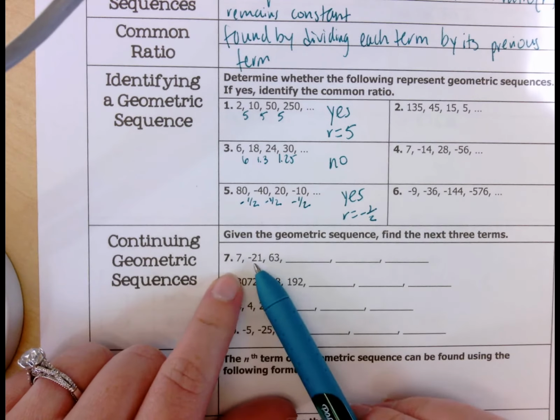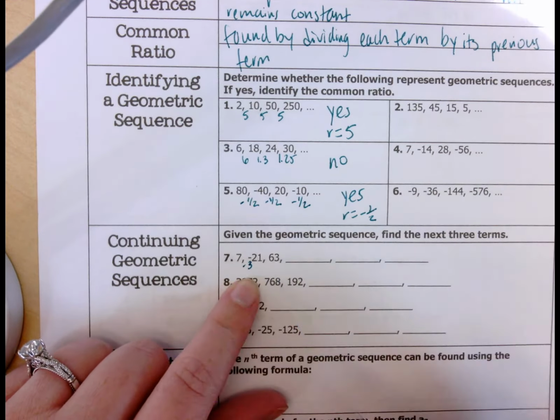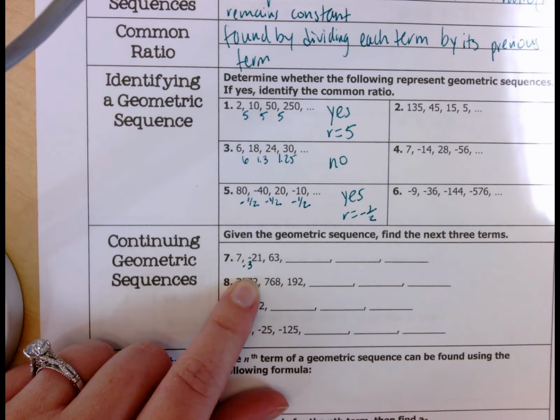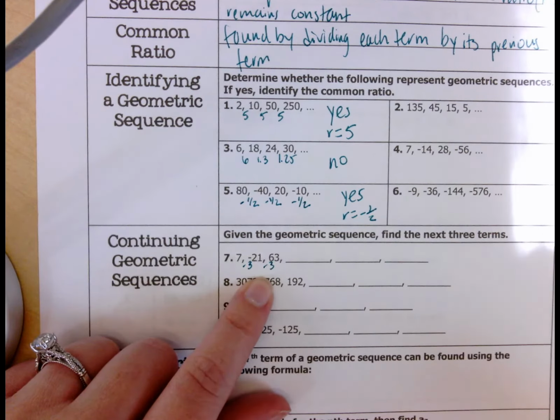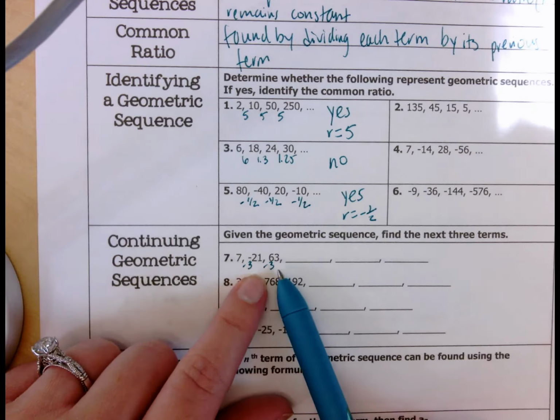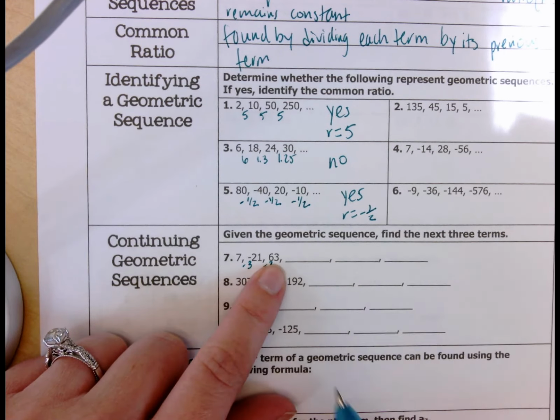So here we have negative 21 divided by 7. That is a ratio of negative 3. Okay, and then 63 divided by negative 21 is also a ratio of negative 3. So that is our ratio here. That means that we're going to need to multiply this number by negative 3 each time.